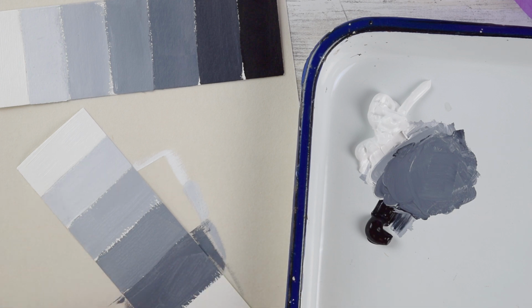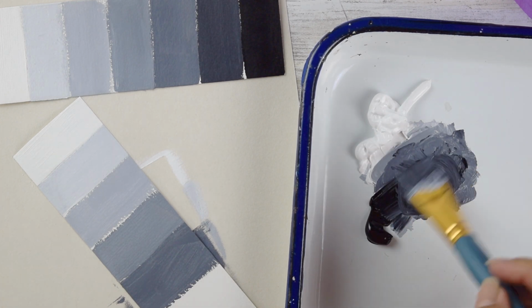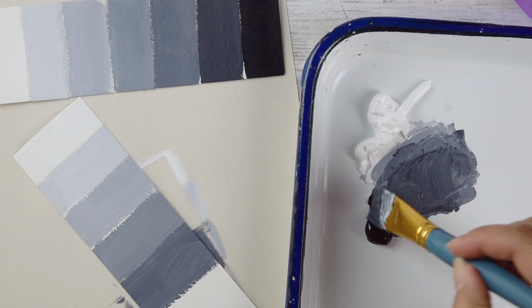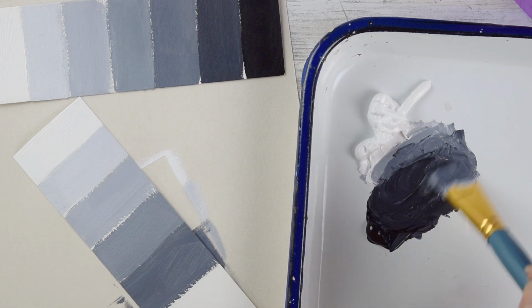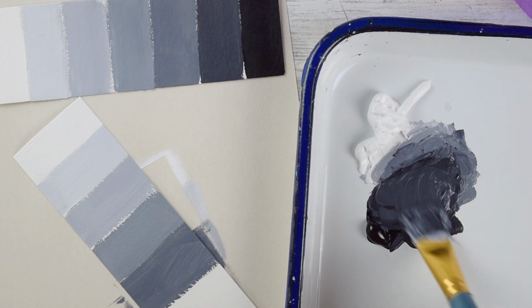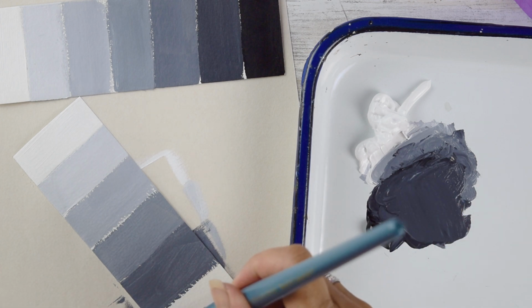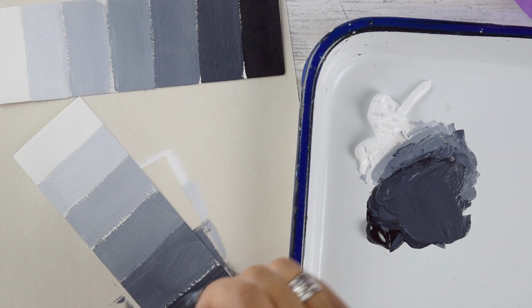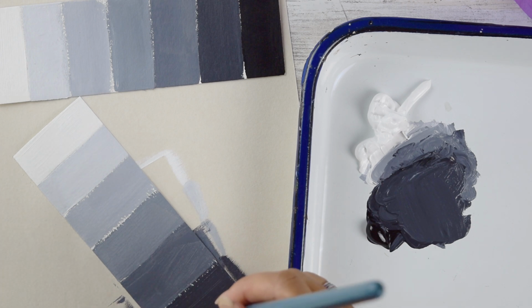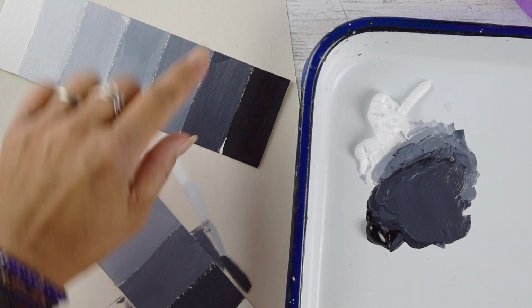So I have 1, 2, 3, 4. Now I'm going to do another one. And this one's going to be really a lot darker because we want to get pretty close to black at this point. Yeah, that's good. Okay, so now 1, 2, 3, 4, 5. The next one is going to be your black.